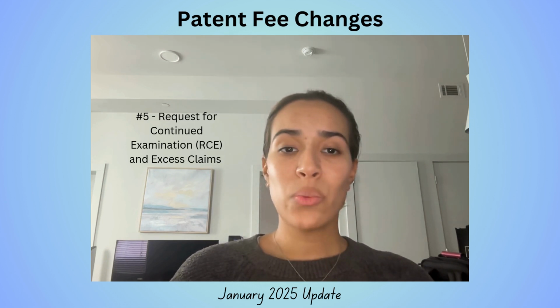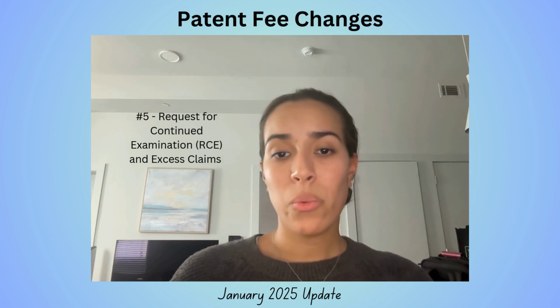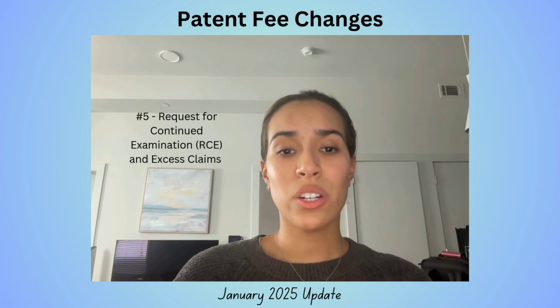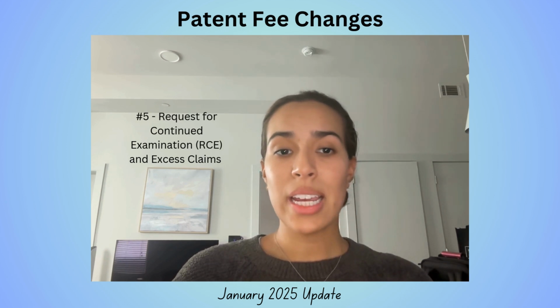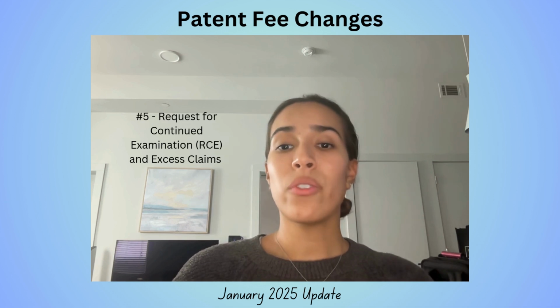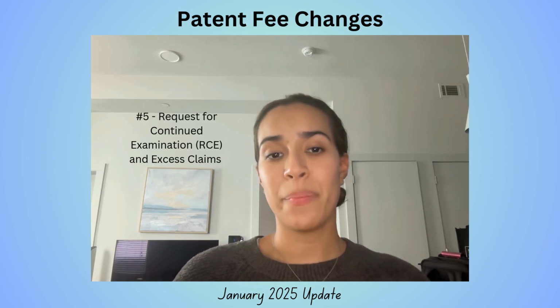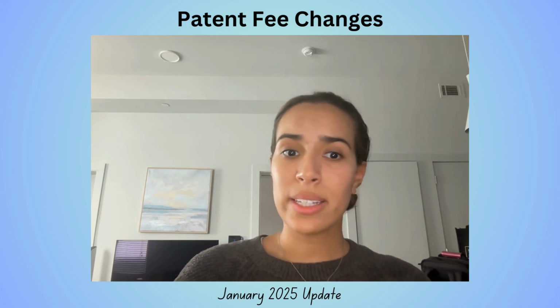For applications with more than 3 independent claims, the excess claims fee will increase by $120 to $600 for each excess independent claim. For excess claims over 20, the fee will then jump again from $100 to $200 for each excess claim. So, looking at all of this, what are the takeaways?